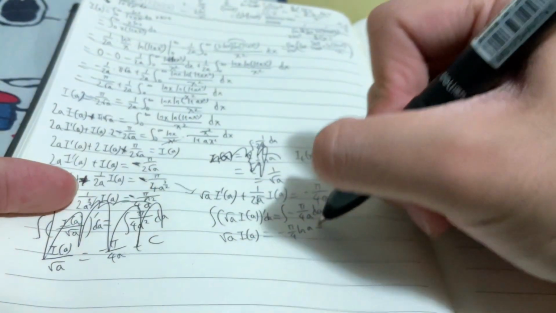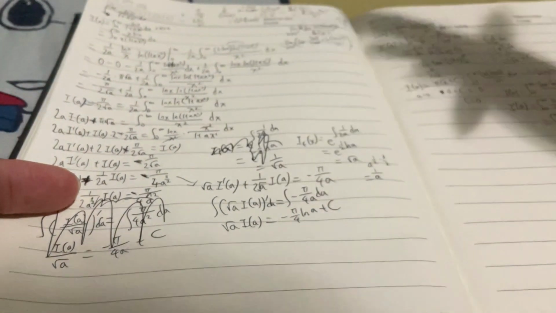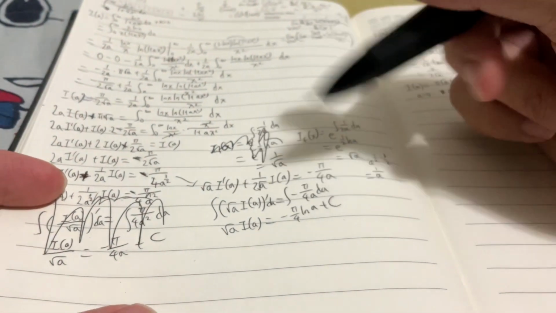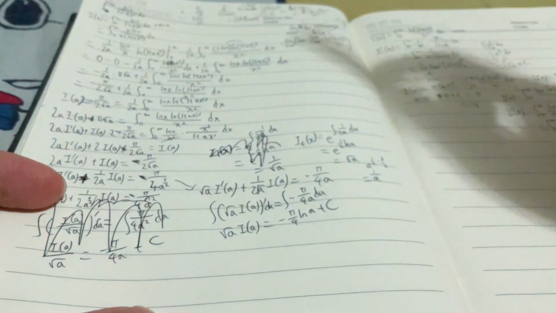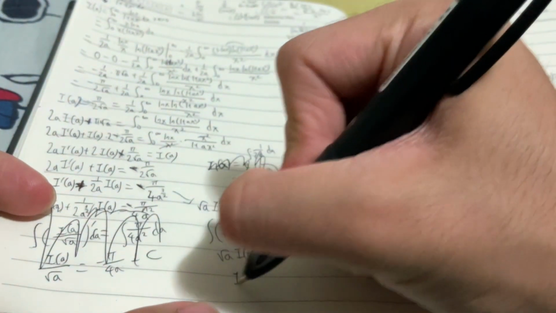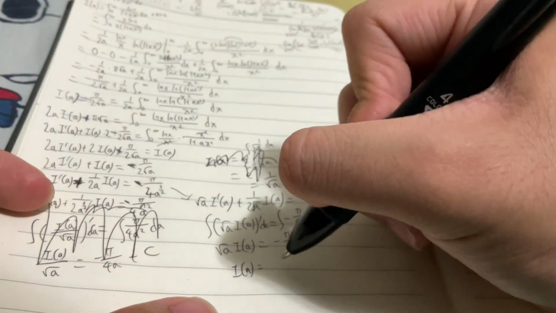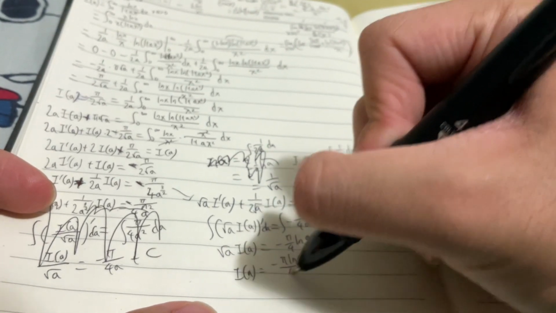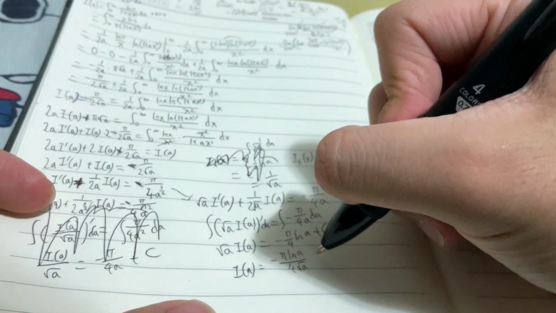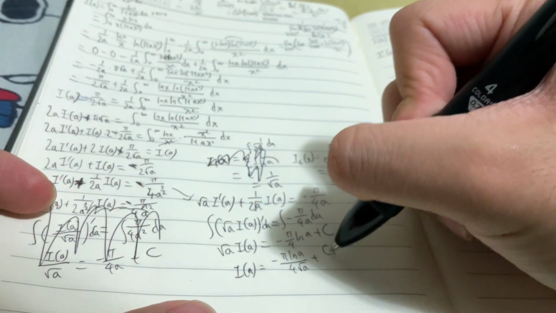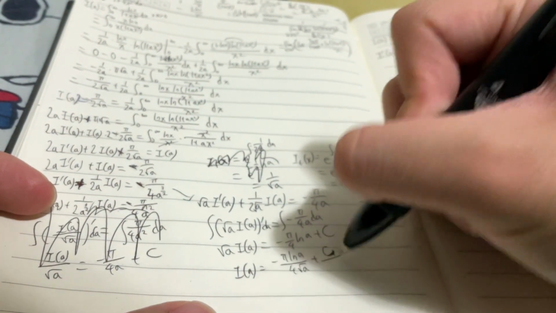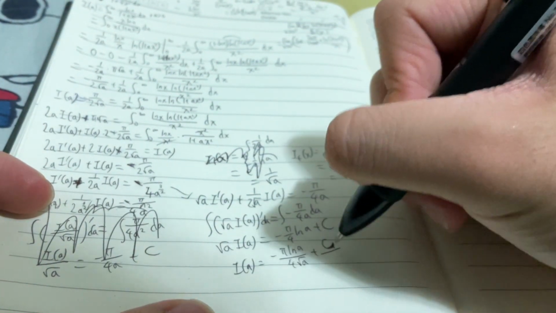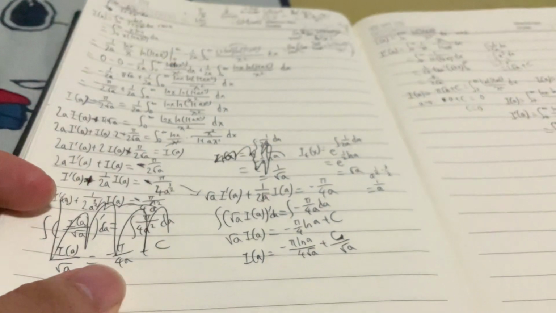Don't forget about the plus C because we are going to do the indefinite integral this time. And then divide by square root of A on one side. You get I of A is equal to negative pi times ln A/4 times square root of A plus C divided by square root of A, because this is not constant.